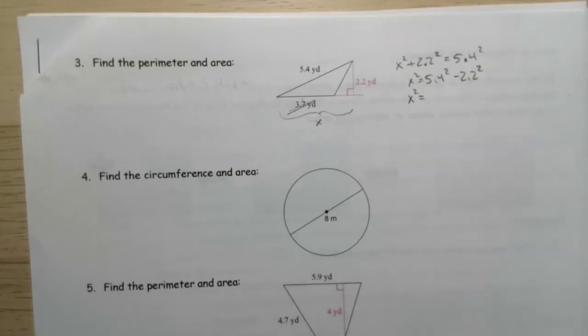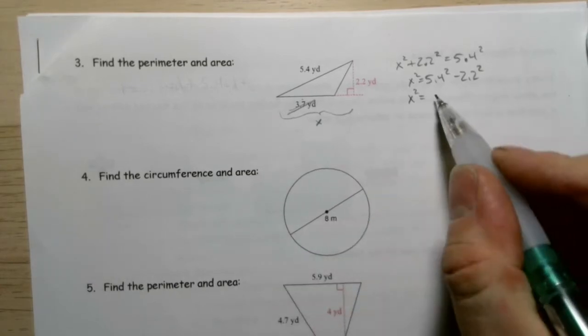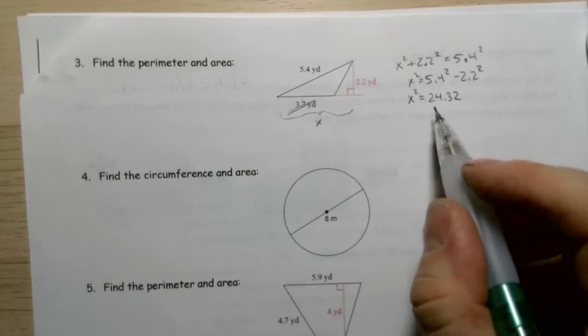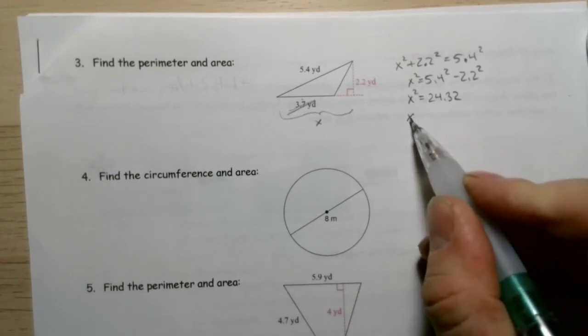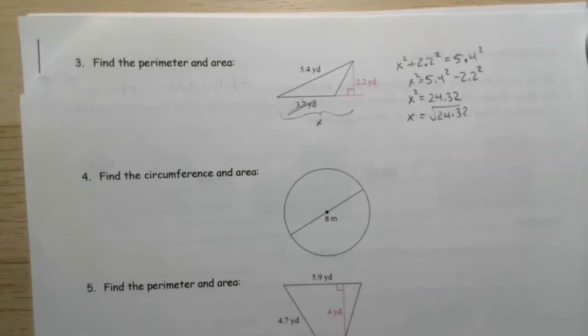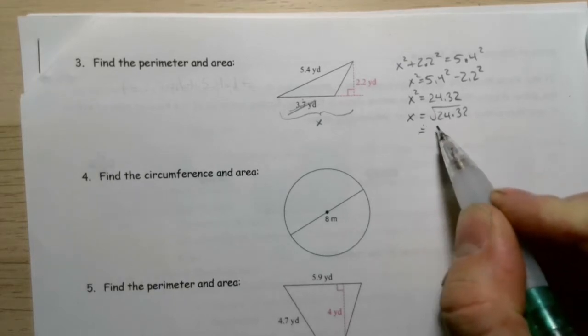Now I'm going to go to my calculator and evaluate that. I'm going to get 5.4 squared minus 2.2 squared, and I get 24.32. But remember, that's x squared. So to get x, I take the square root of 24.32, and I get approximately 4.9.